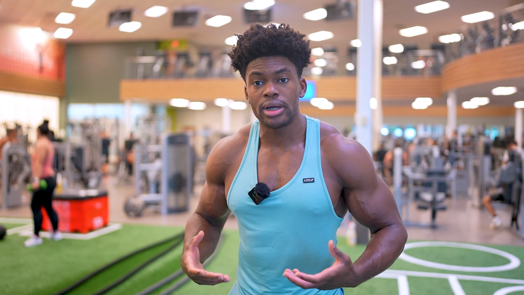Unlike the bench press, okay? When I was doing the bench press, I was training several different muscles. But now I'm really just training my triceps. I can see my tricep is the only muscle being activated. So this is an example of an isolation exercise.